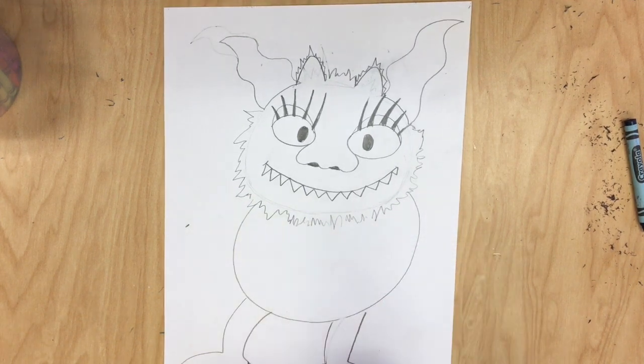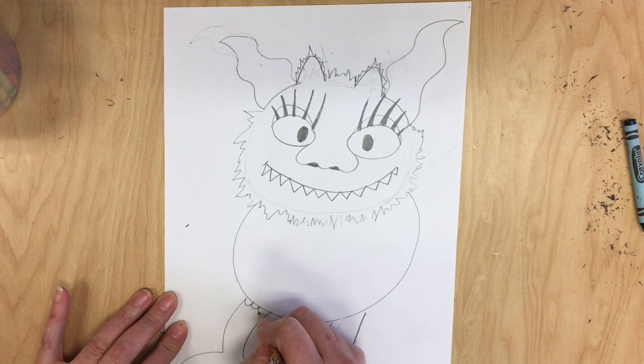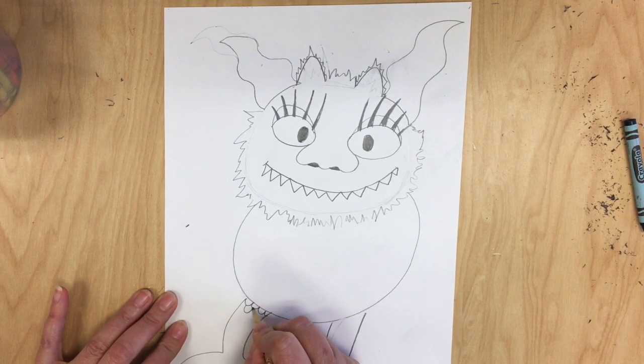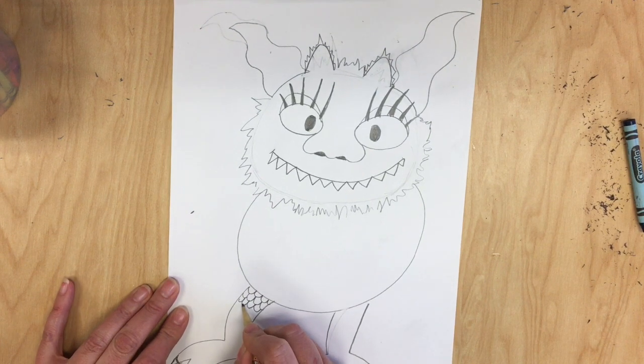Now maybe I want his legs to be scaly. If I did, I can do that by making bump, bump, bump lines. This is a good way to make fish scales, or could be like dragon scales. And then I'm trying to get the point, the in-between place of my bumps to land right in the center of the bump that happened before that.